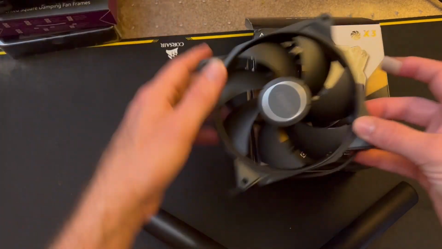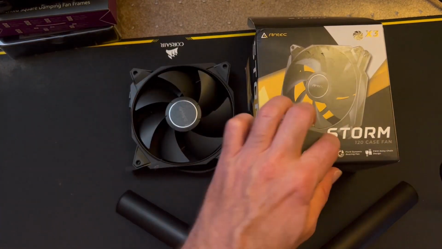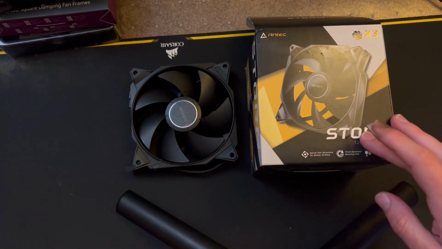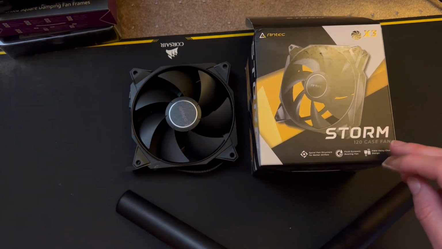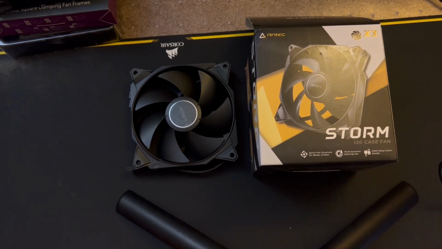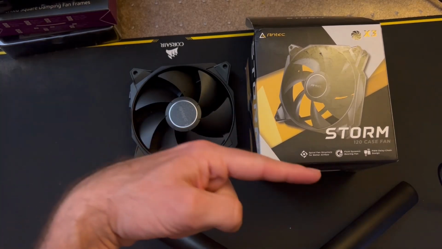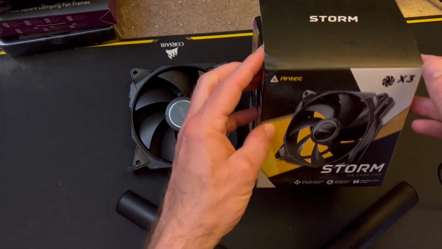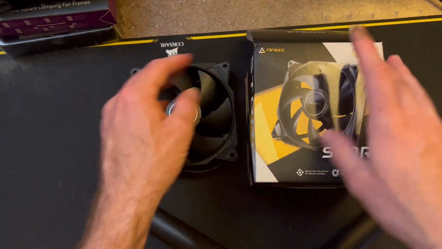So let's start with the Antec Storm 120. They make two versions of this fan, the Storm T3 and the regular Storm. The difference with the T3 is that it's a bit thicker, and it's going to be featured in either a video before this or in an upcoming video after this one. It depends on what sort of release cycle I end up having.